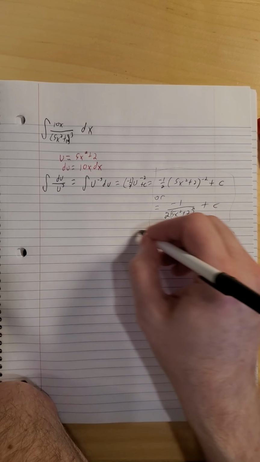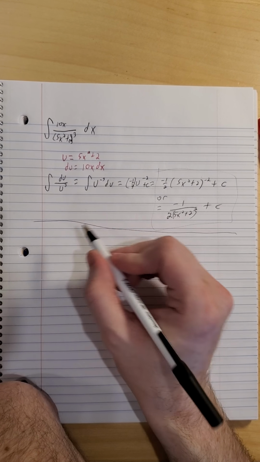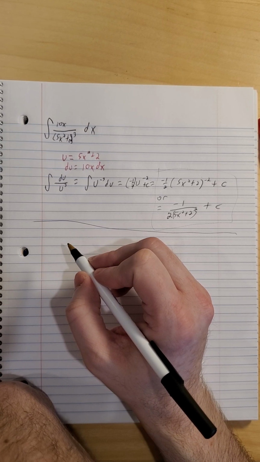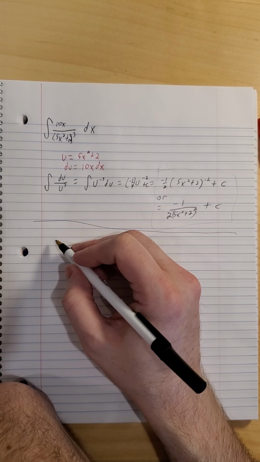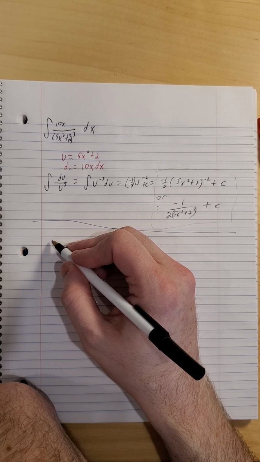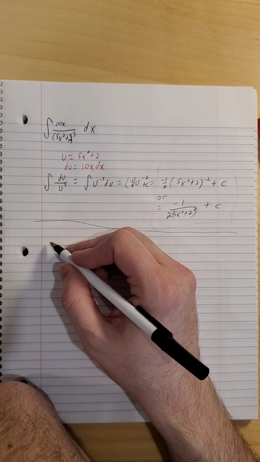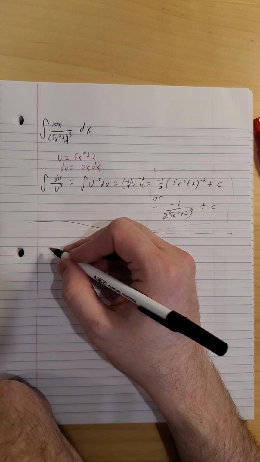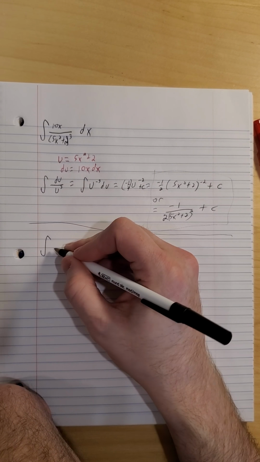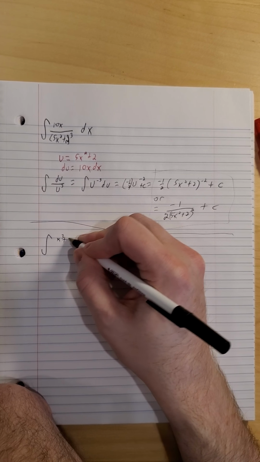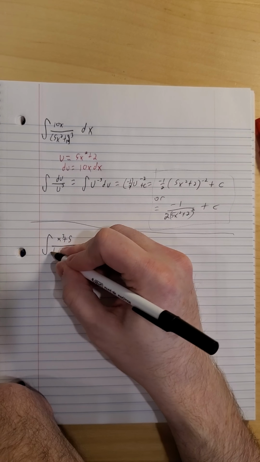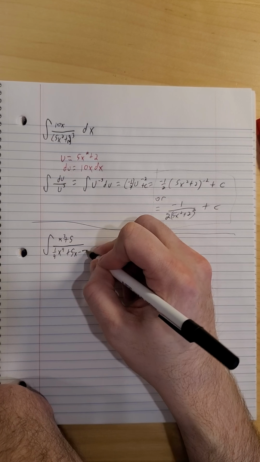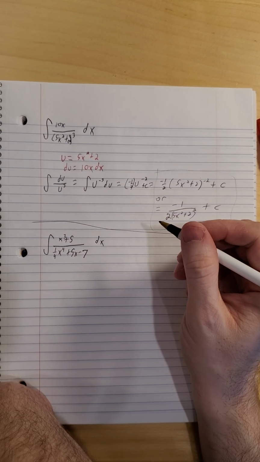Okay, so next up, we've seen a power rule, we've seen e to a power. Next up, we'll play with one of the other properties. So let's see, we'll do integral of x cubed plus 5 over a quarter of x to the 4th plus 5x minus 7 times dx.